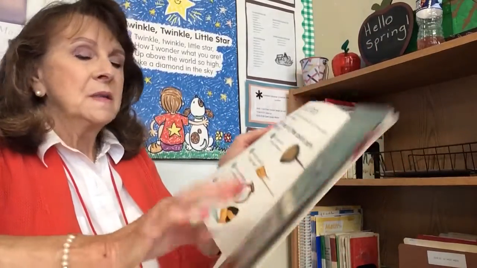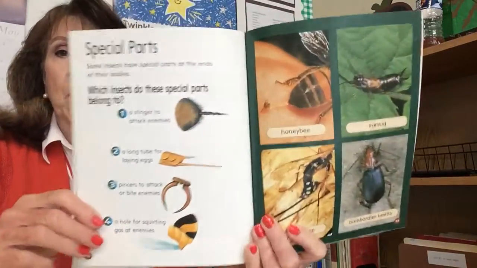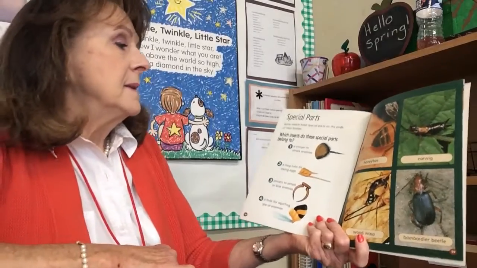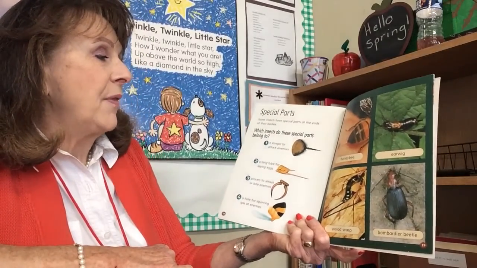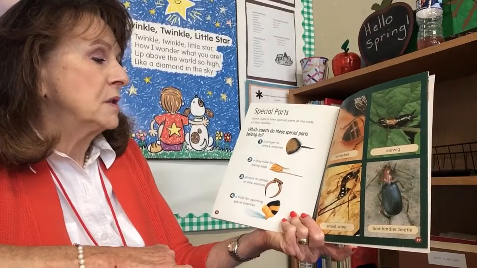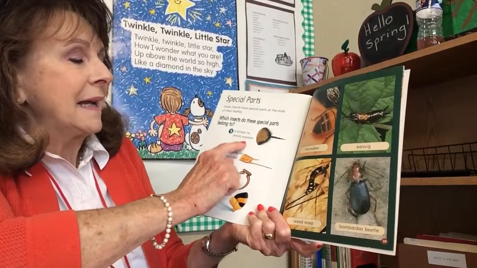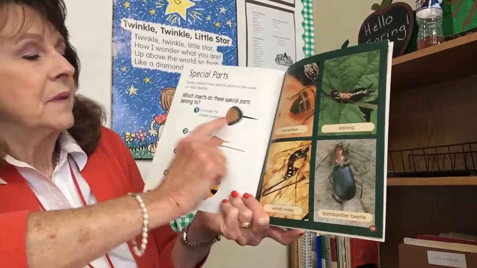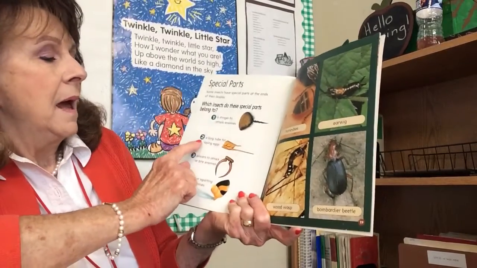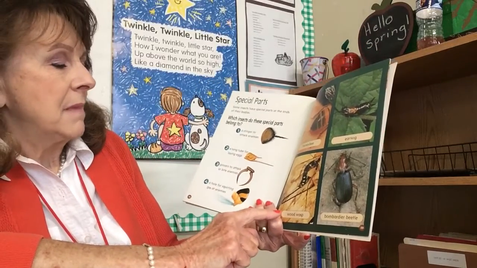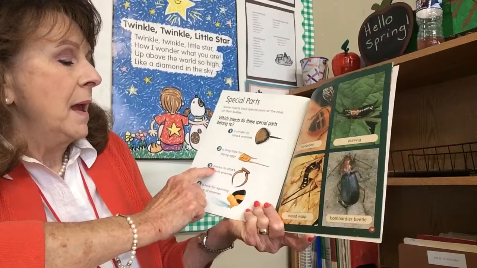And this is called special parts, special body parts. It says, some insects have special parts at the ends of their bodies. Which insects do these special parts belong to? A stinger to attack enemies. That's probably the honeybee. It has a stinger on the back. A long tube for laying eggs. That I'm not sure, so I'm going to go on to this one.